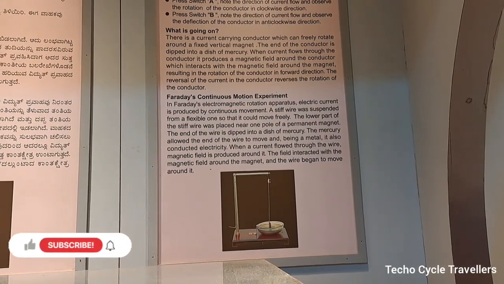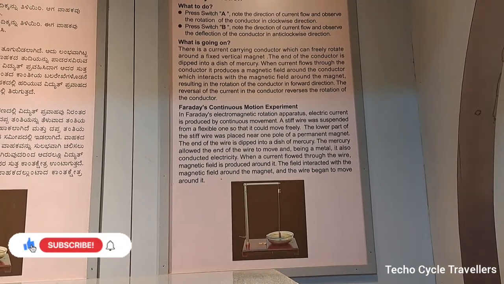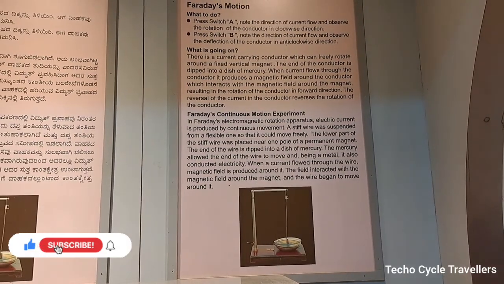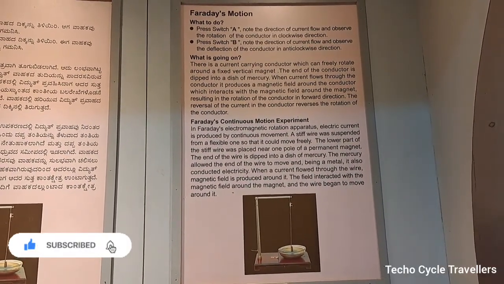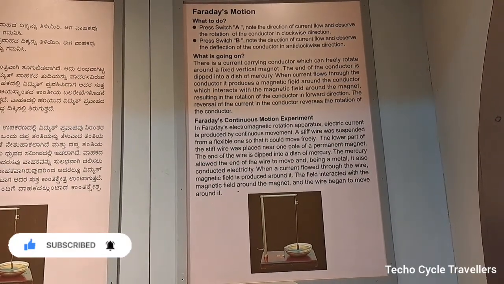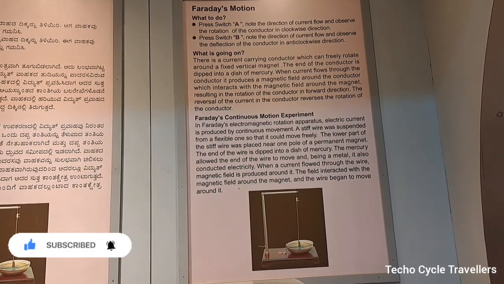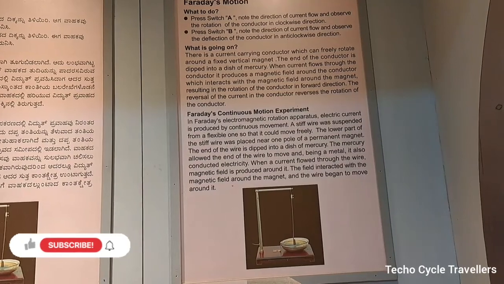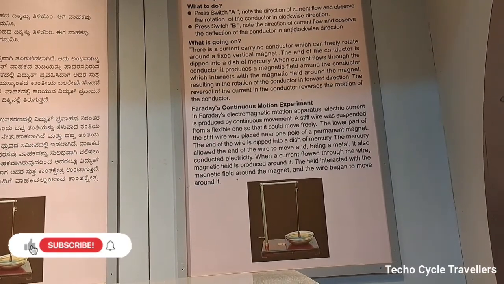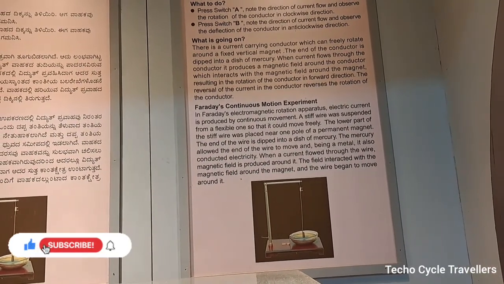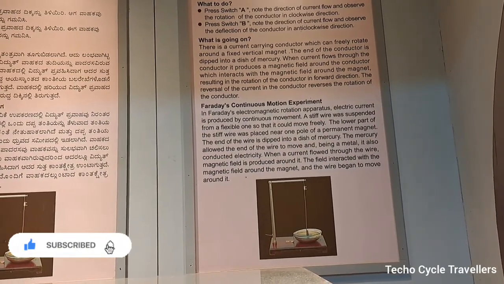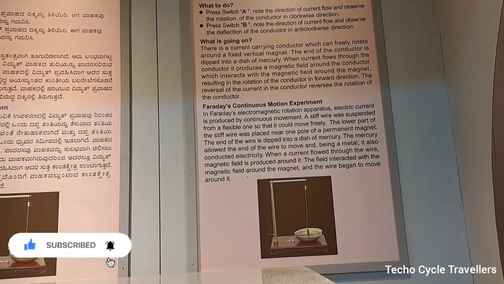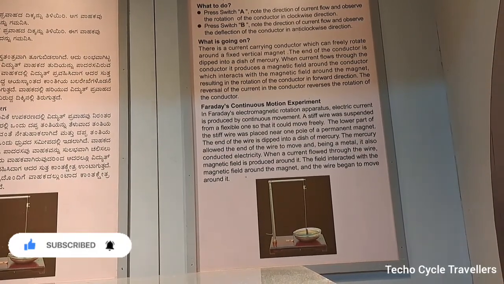There is a current carrying conductor which can freely rotate around a fixed vertical magnet. The end of the conductor is dipped into a dish of mercury. When current flows through the conductor, it produces a magnetic field around the conductor which interacts with the magnetic field around the magnet, resulting in the rotation of the conductor in forward direction. The reversal of the current in the conductor reverses the rotation of the conductor.